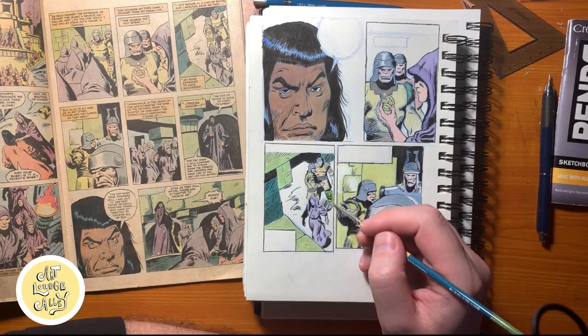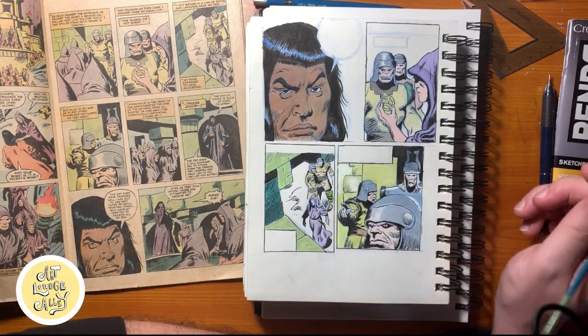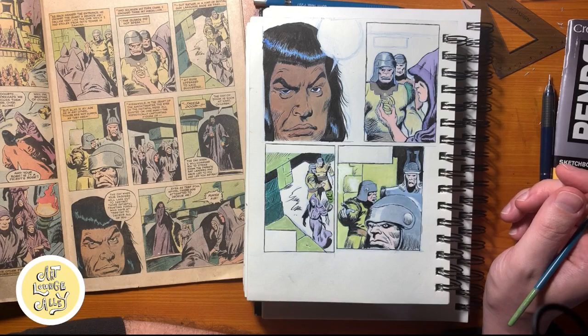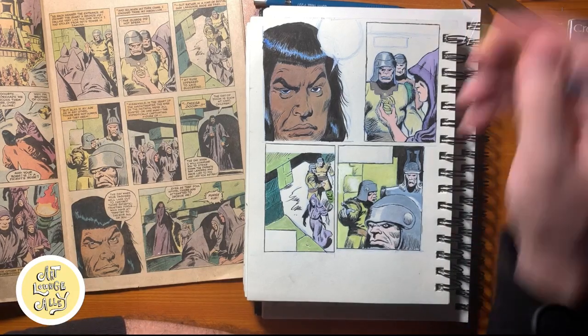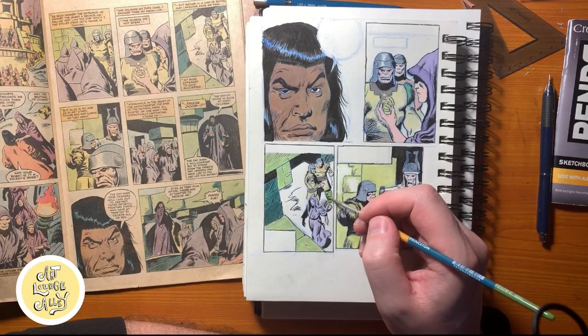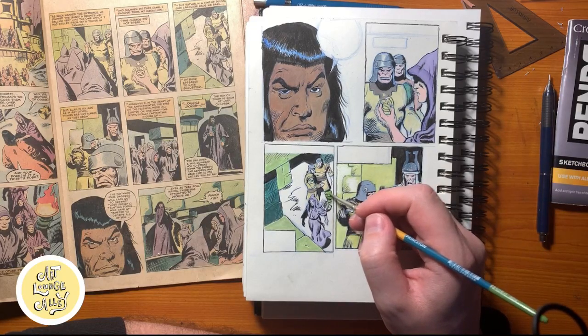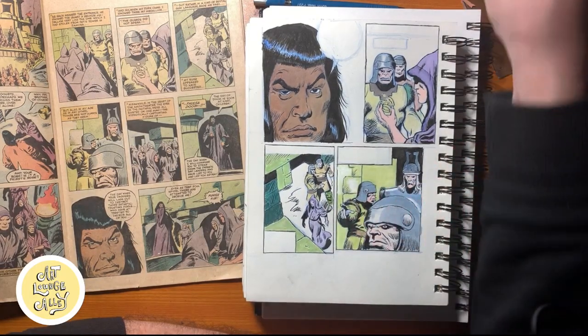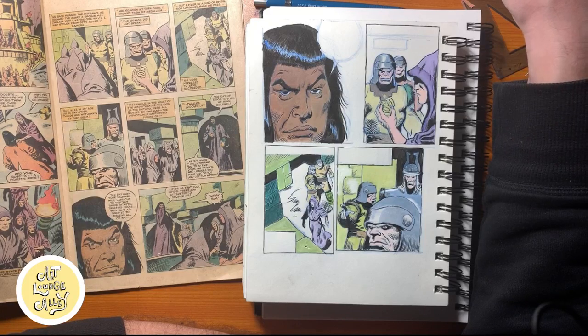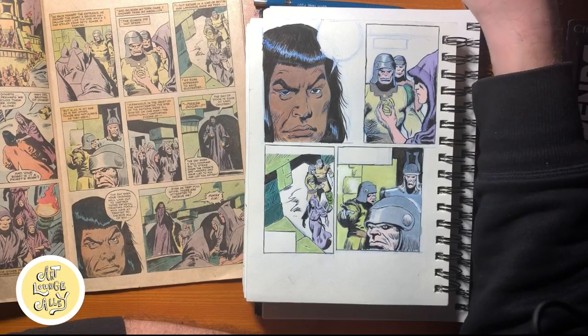But a good experiment, because if I use a little bit of white, yeah, you see how it turns the black detail milky, whereas if I just used the colors, the yellow and the green, there was no problem.